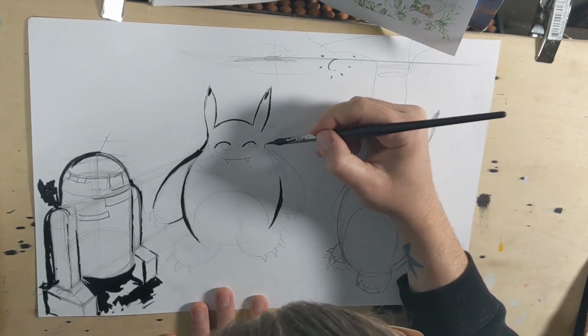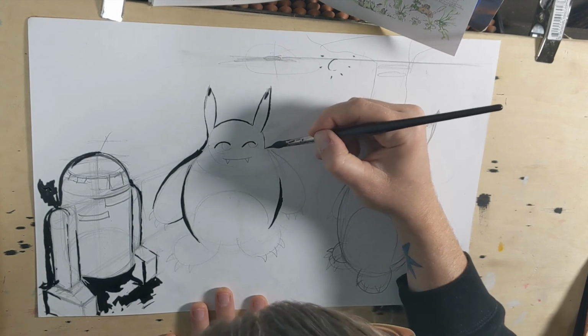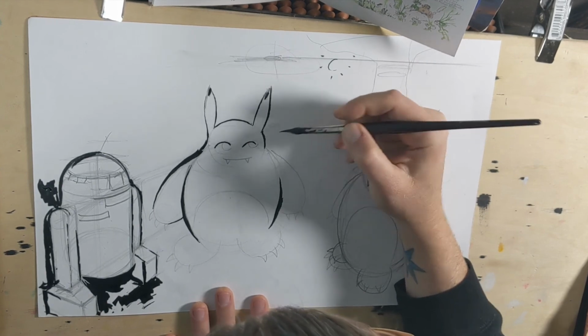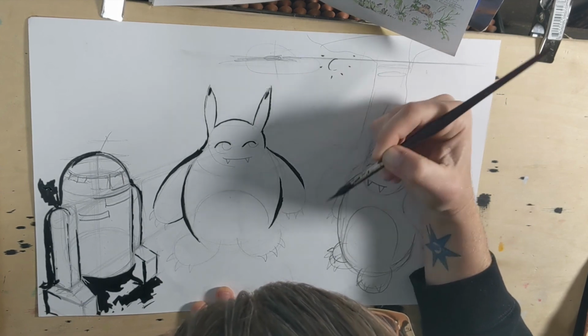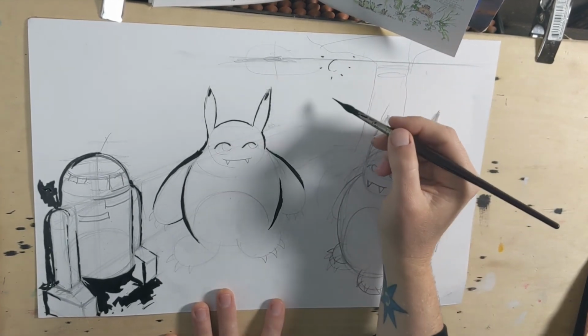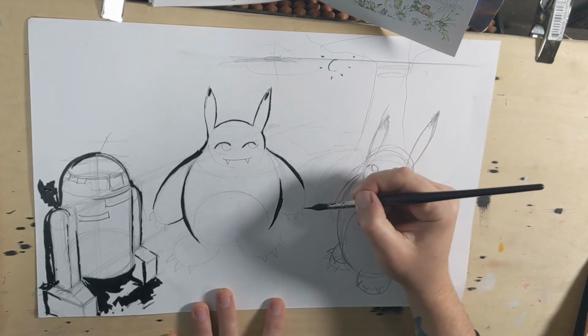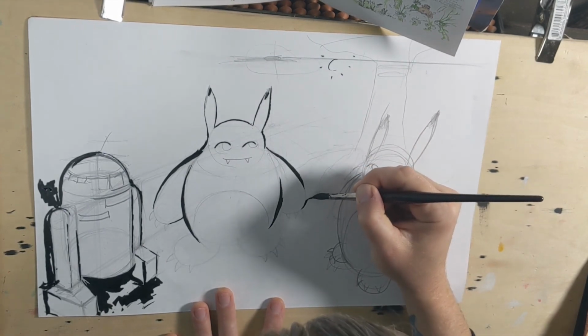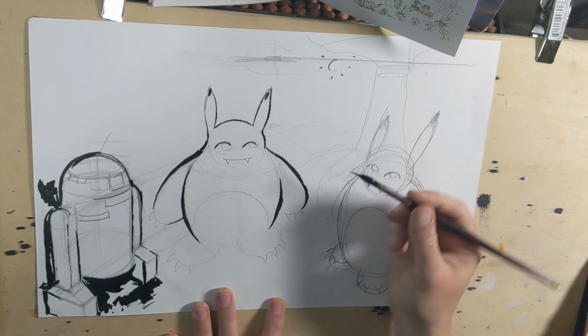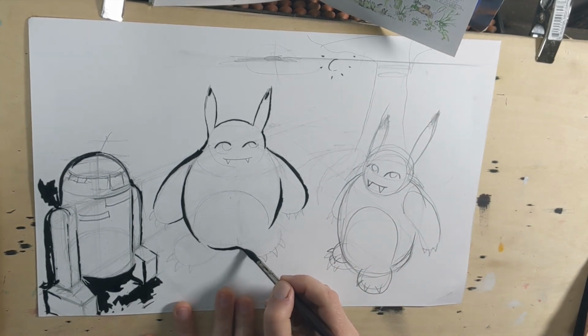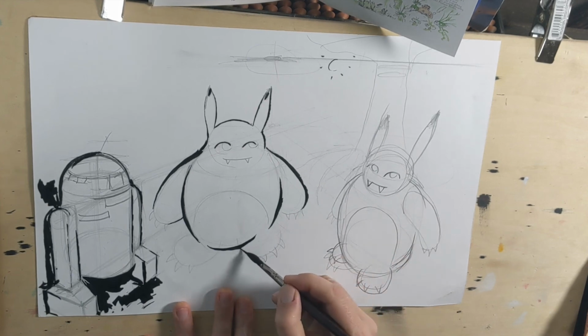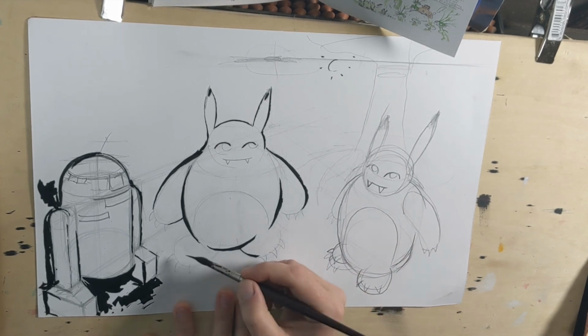But I think it is good to think of the brush as a sense of touch. Also, I'm kind of breaking my light rule here, but I'm just having fun with the brush too. The belly overhangs the feet. That's pretty critical.